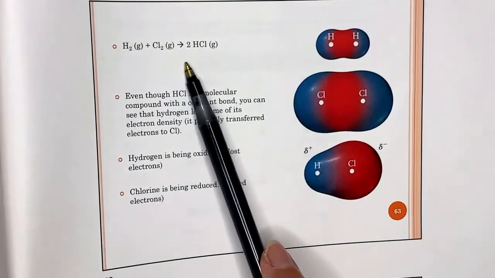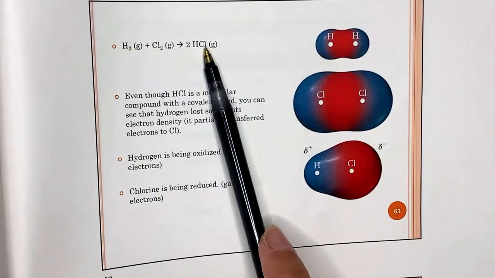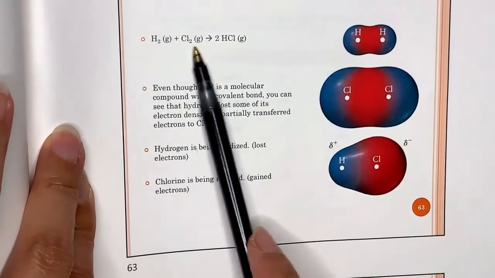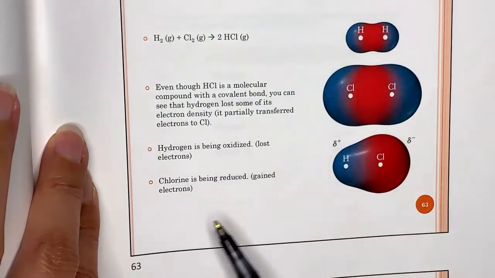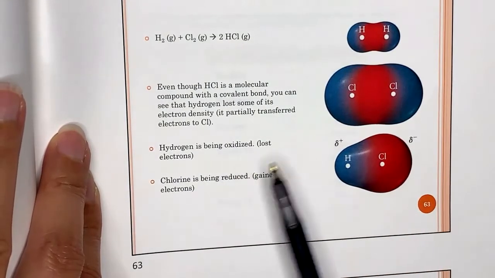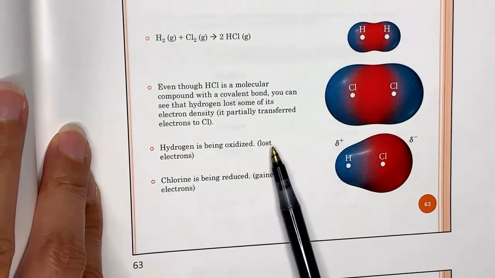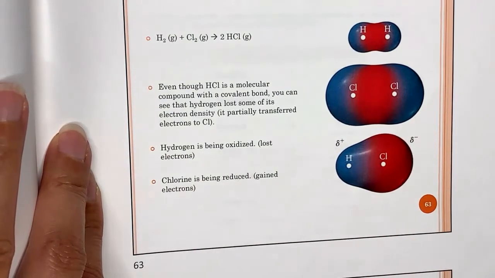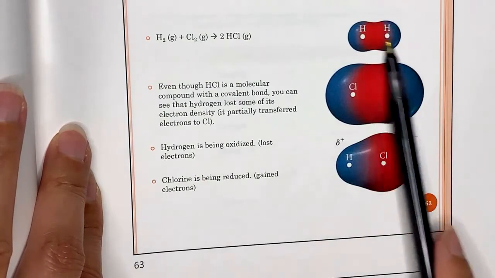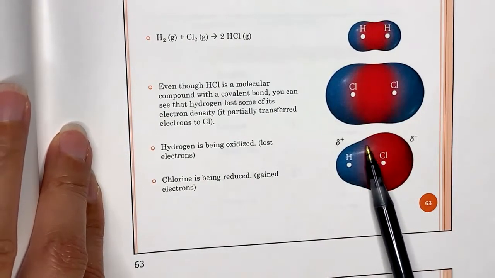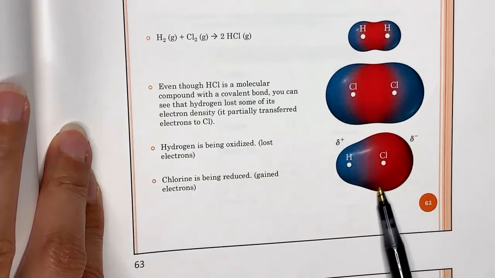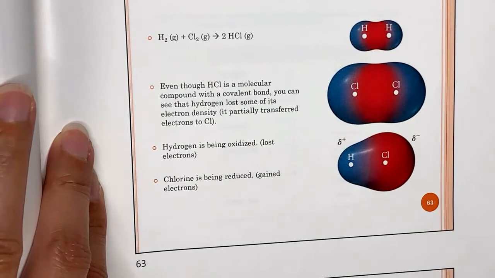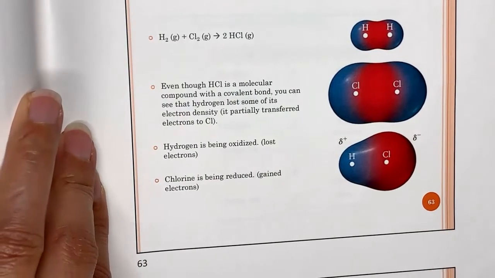H2 and Cl2 makes HCl, but you can't quite tell who's being oxidized. It's kind of hard to see. You can't see the electrons there, correct? But in this case, if you could tell electrons being gained or lost, hydrogen was being oxidized because it lost electrons, chlorine was being reduced because it gained electrons. But you can't tell unless you knew the structures here. See how chlorine has a bigger electron density here. Hydrogen has a smaller amount, it's partially transferred. It's not really obvious, is it? So there's a better way to do this.